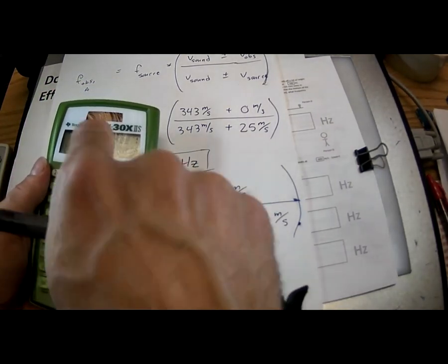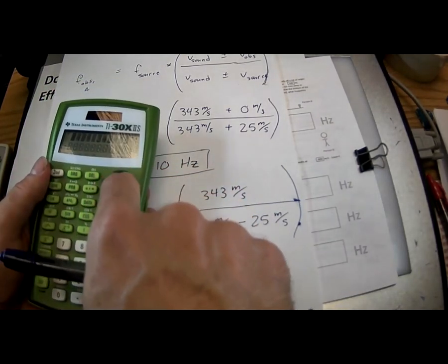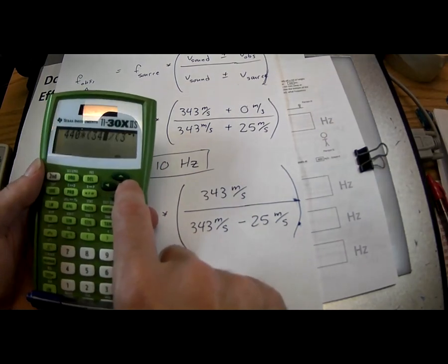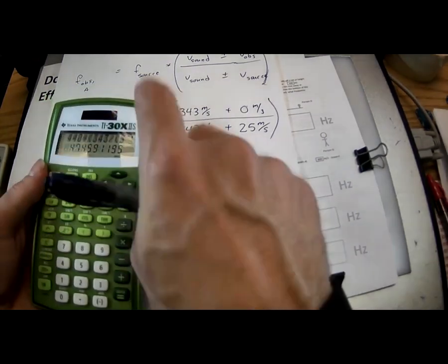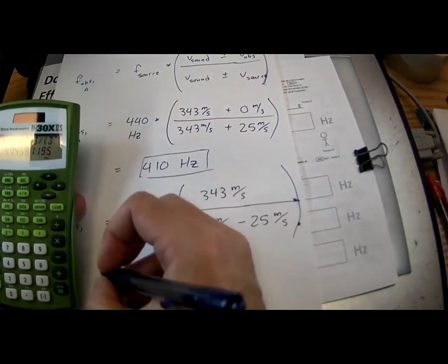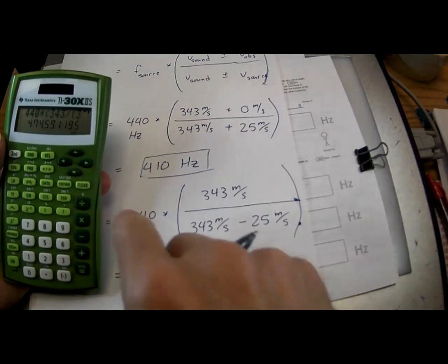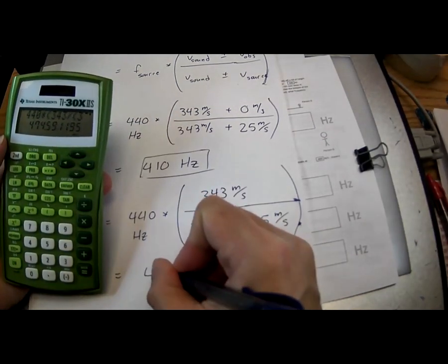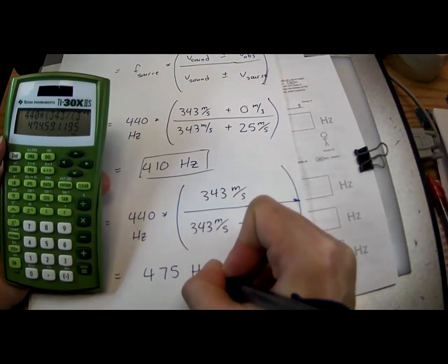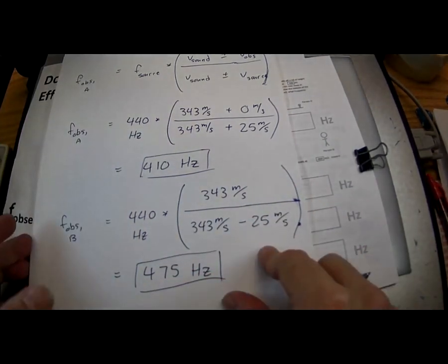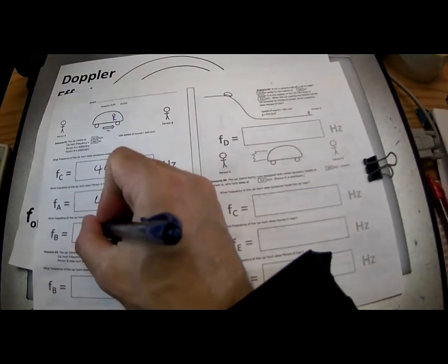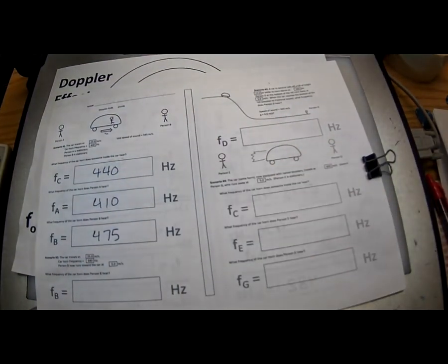I wanted to show you guys this too. On this calculator, if you just scroll up and scroll over, you can very quickly pop in a minus sign where there used to be a plus and get the answer that way. One reason I really like this model calculator, it saves you some work if you have many iterations of the same equation. I'm looking at 475 hertz. Yeah, that looks about right. That looks believable, so go with that. 475. This box right here. You guys good?